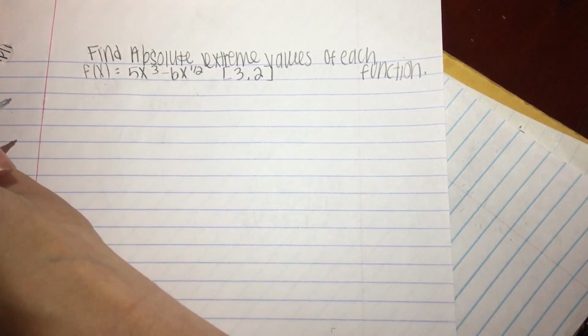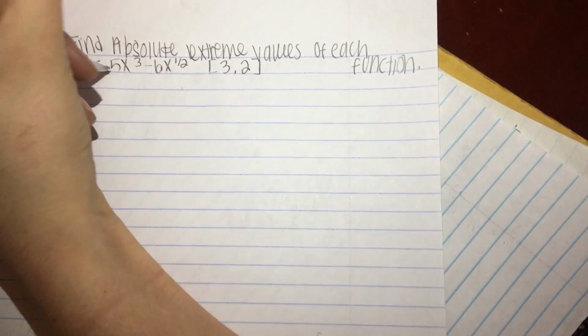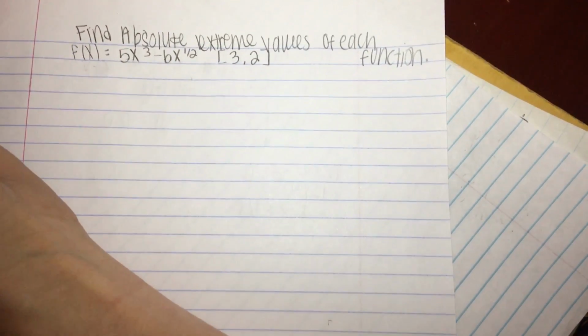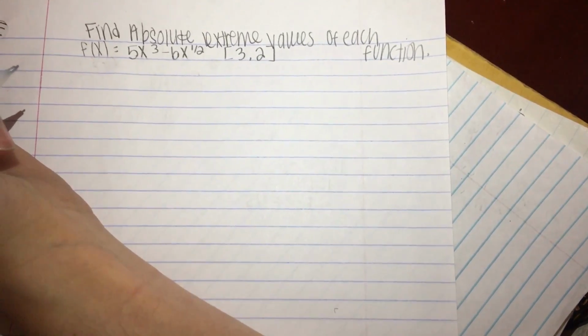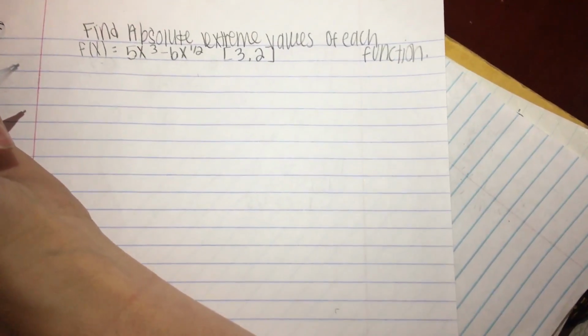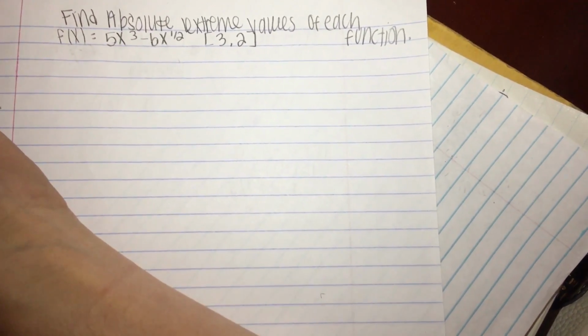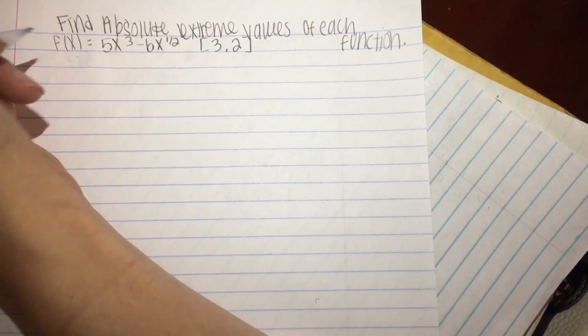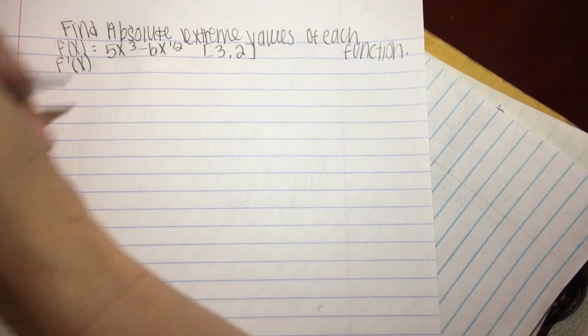Okay, so I did finding the absolute extreme values of a function, and the problem that I chose was f of x equals 5x to the third minus 6x to the one half, and the coordinates that I found to find my absolute minimums and maximums, if there are any, is 3, 2. And so the first thing you have to do is find the derivative, and if you don't remember how to do that, I can kind of go through that.